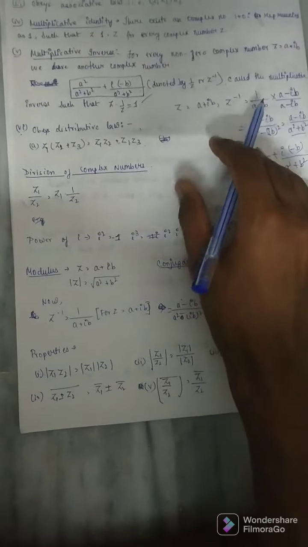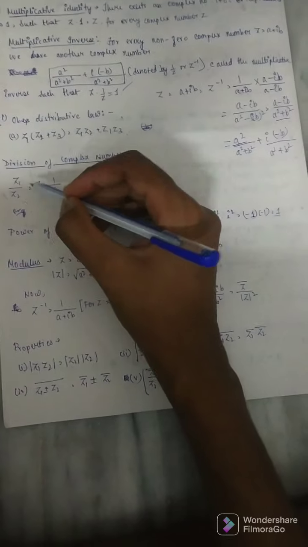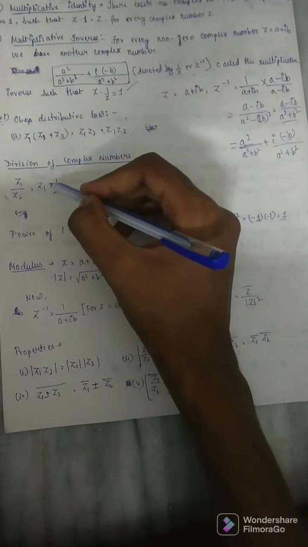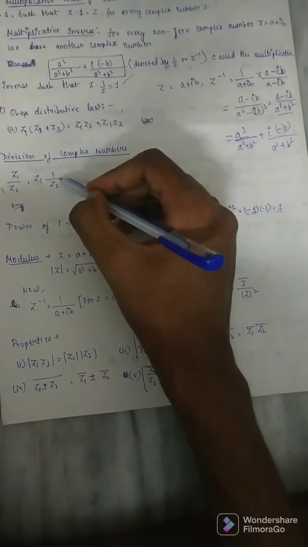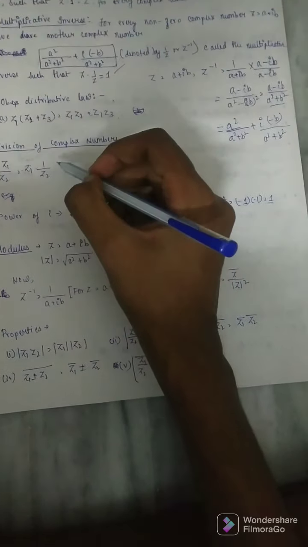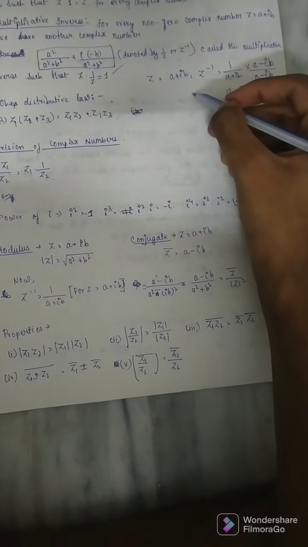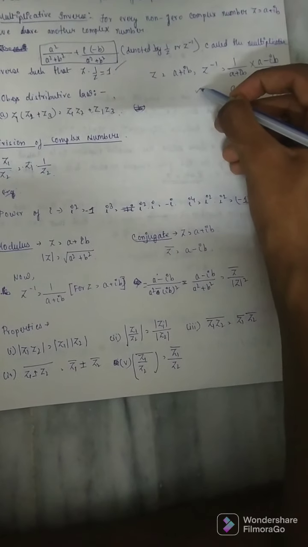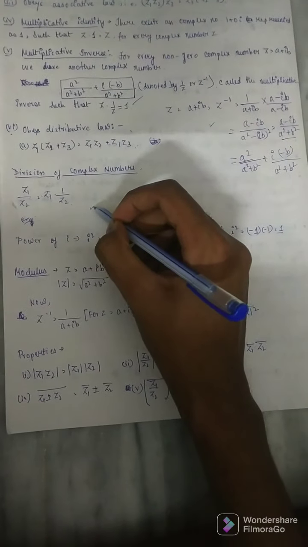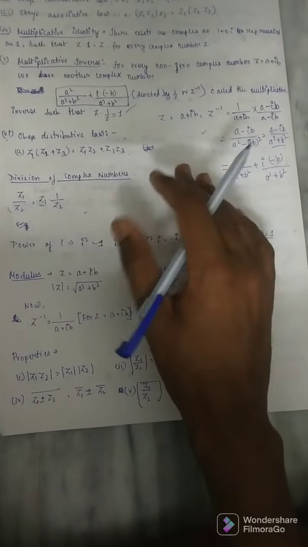Now we come to the division of complex numbers. So if there are two complex numbers z1 and z2, when we divide z1 by z2, it is just the product of one number with the inverse of the other. Suppose it is z1 by z2 here, so it will be z1 into 1 by z2. Multiplicative inverse, we have learned in the previous video how to take out. So we can take the multiplicative inverse of z2 and just multiply it with z1, then we will get the division result of two complex numbers.